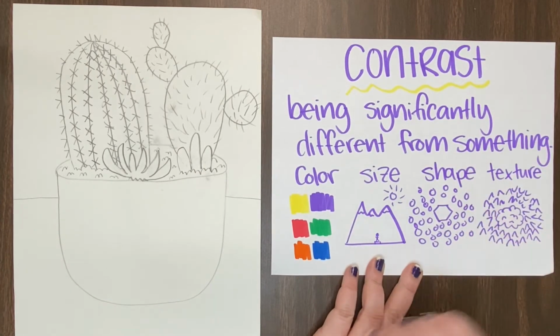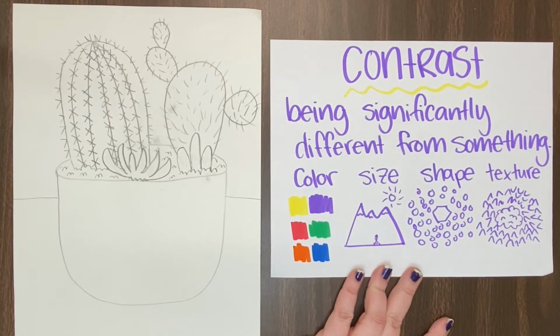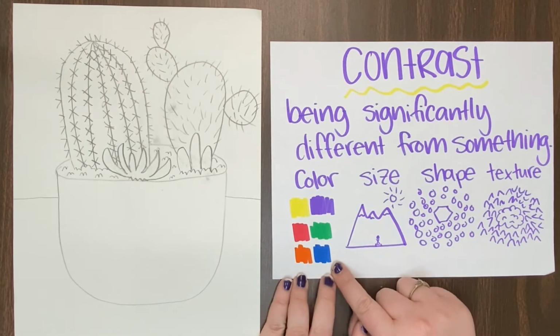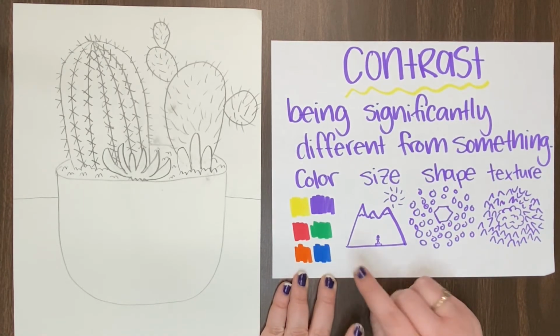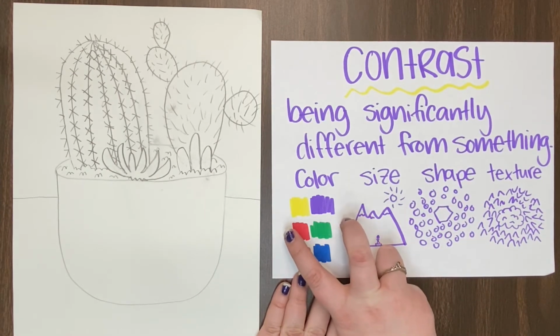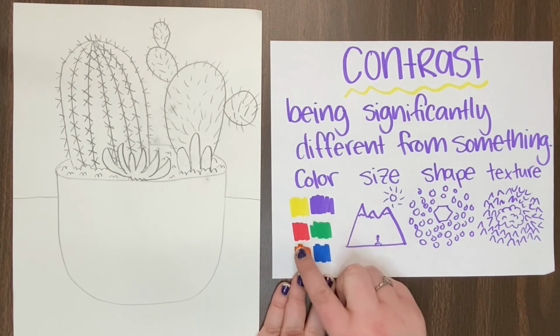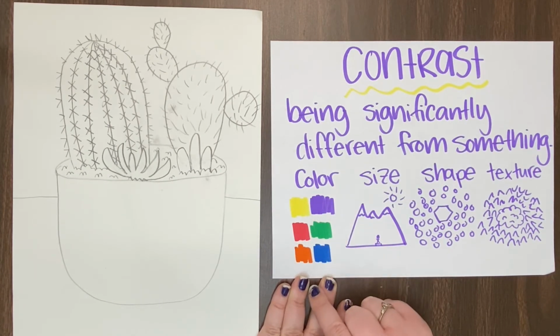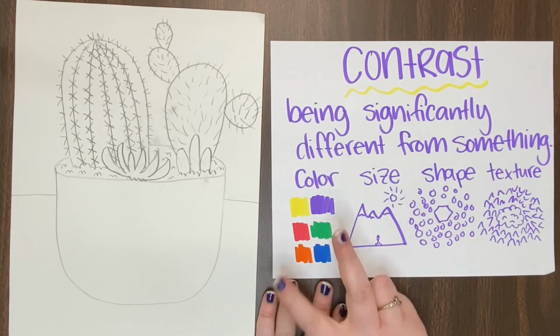Contrast means being significantly different from something, or super duper far apart from each other. There are colors that are complementary, which means they're super far apart on the color wheel. So yellow and purple, red and green, orange and blue have a lot of contrast together.